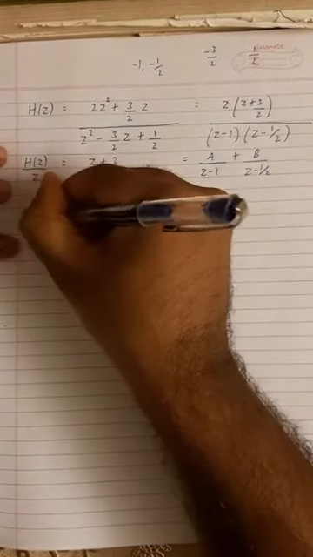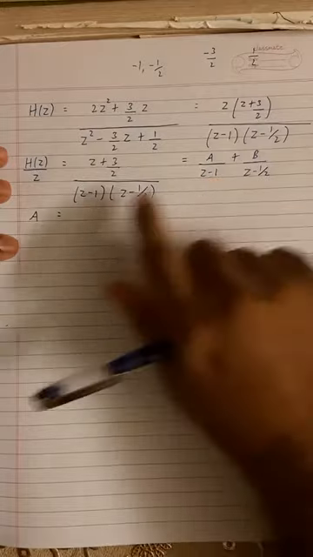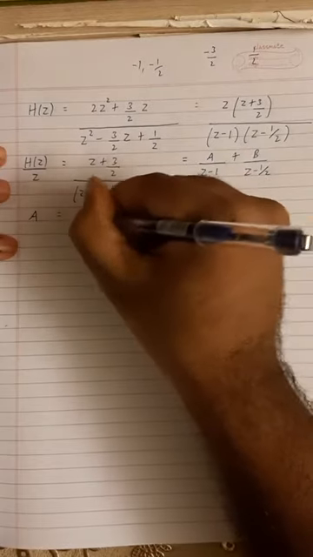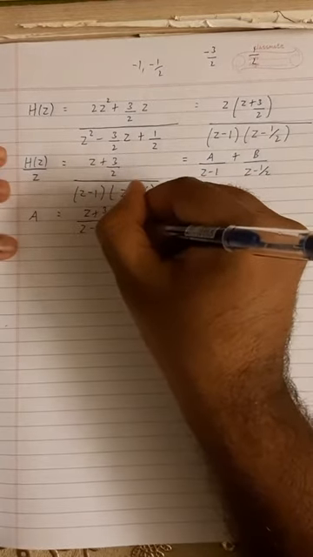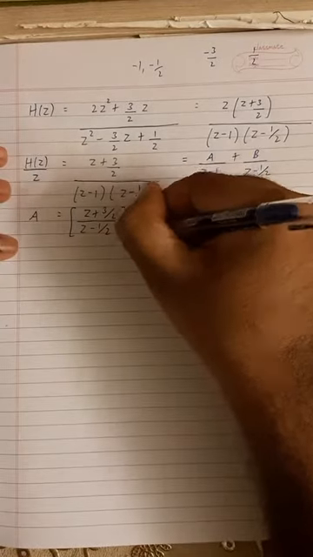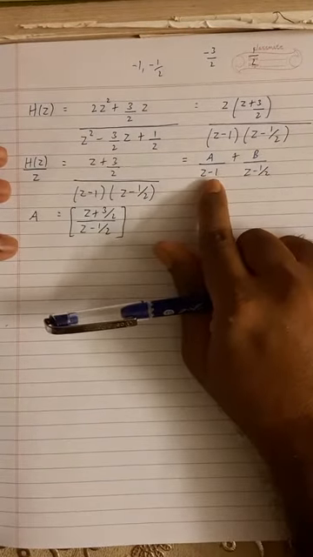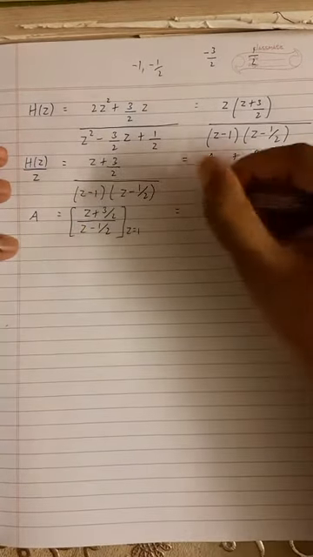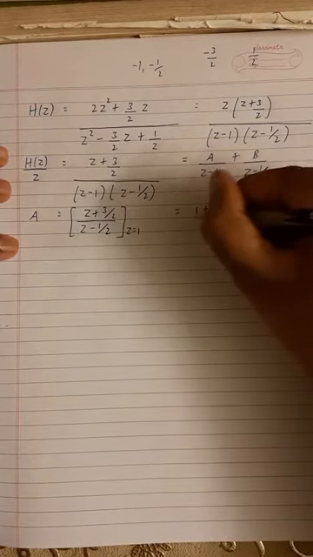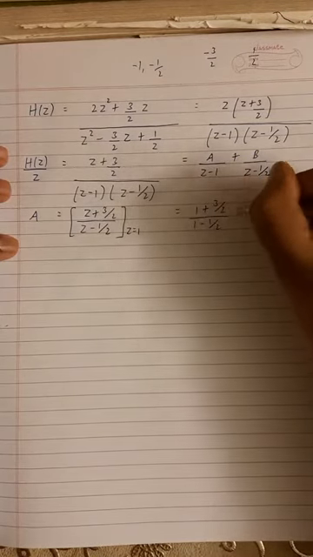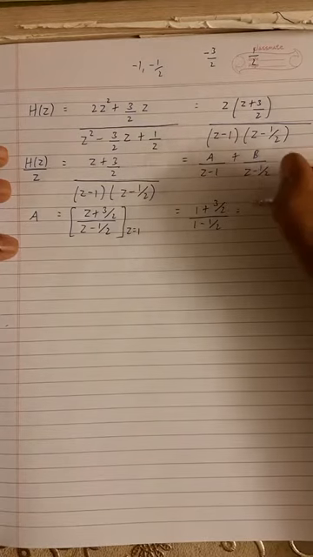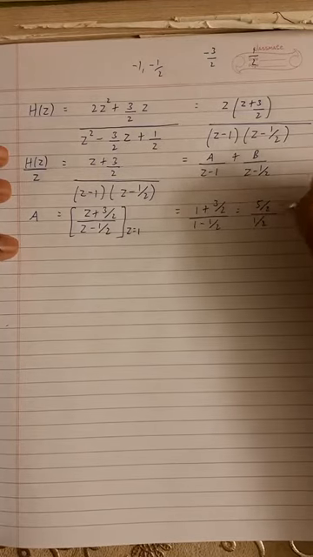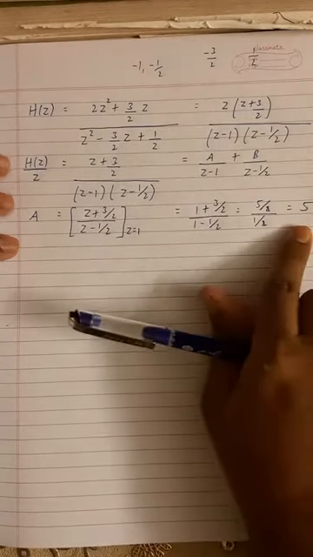To find the value of a, the denominator of a is z minus 1. So remove z minus 1 over here. The remaining expression will become z plus 3 by 2 by z minus 1 by 2. Then I substitute the value of z as z minus 1 is equal to 0, therefore z is equal to 1. So you will get 1 plus 3 by 2 by 1 minus 1 by 2. 1 plus 3 by 2 is 5 by 2, by 1 minus 1 by 2, which is 1 by 2 itself, and the 2s will get cancelled. So your answer will be 5. So the value of A is 5.